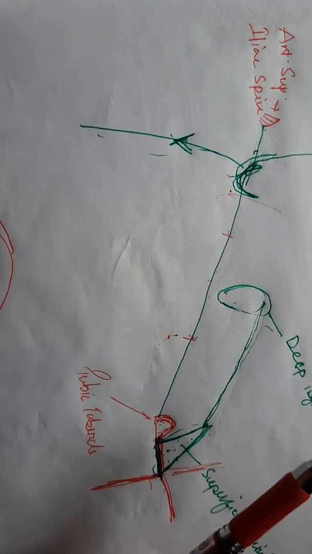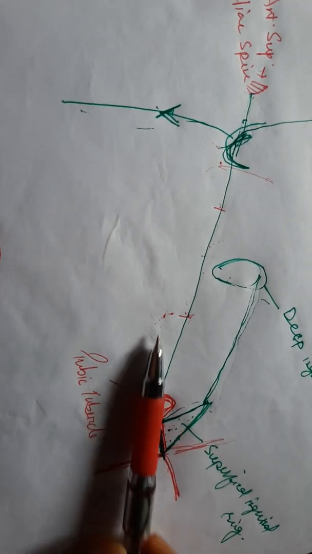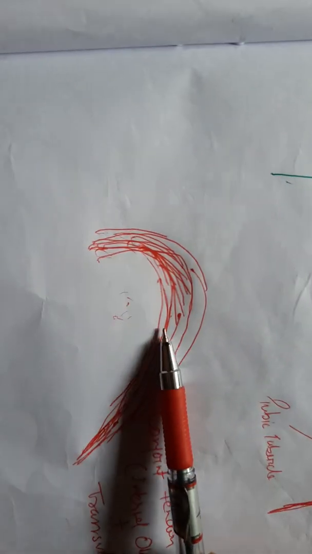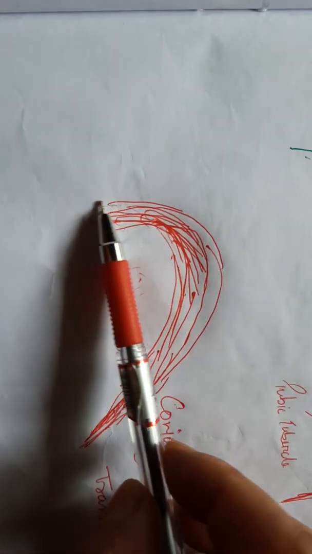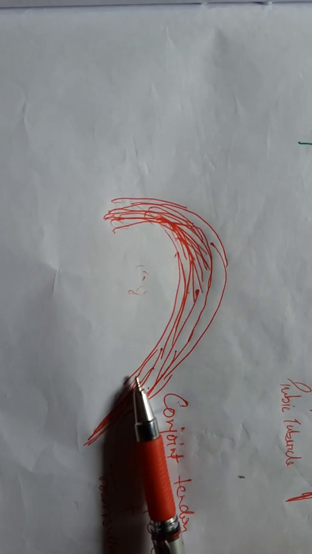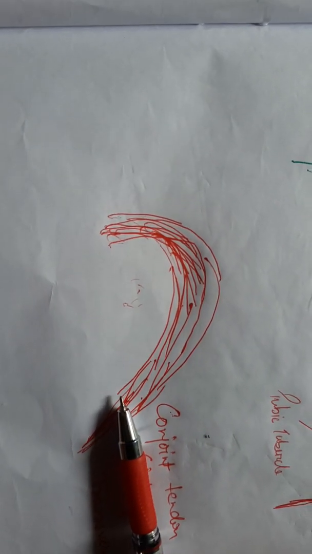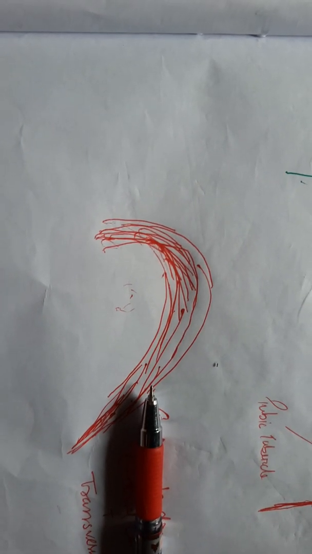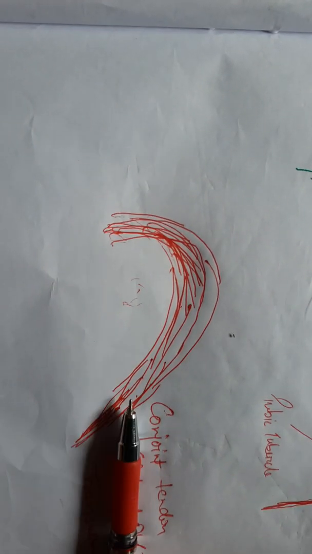In the medial half, the conjoint tendon is formed; we gave the concept of how they go this way. Only in the medial half is it formed by the conjoint tendon, which lies always in front of the fascia transversalis. And the medial 1/4 part is the reflected part of the inguinal ligament.